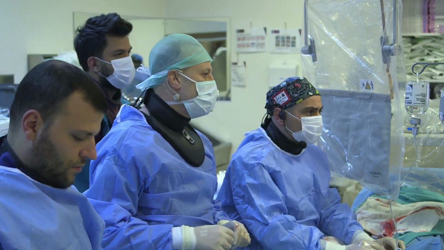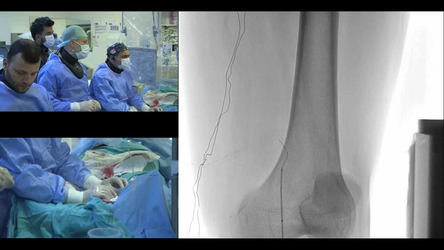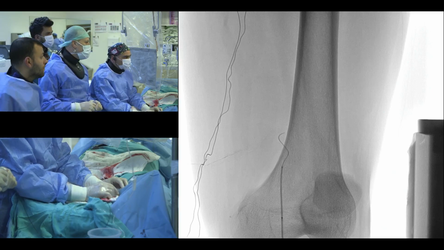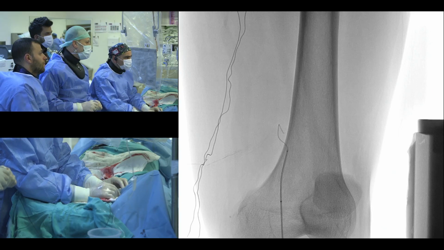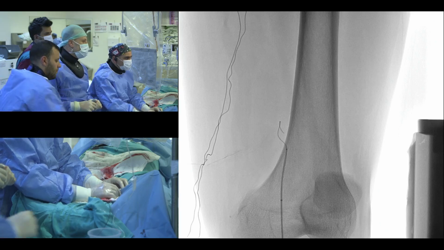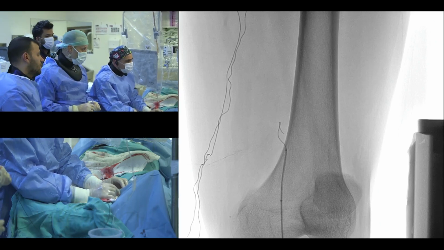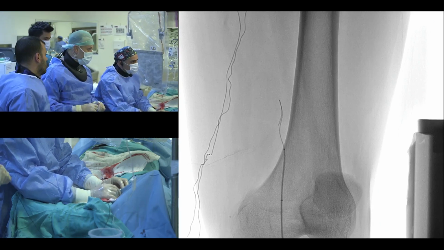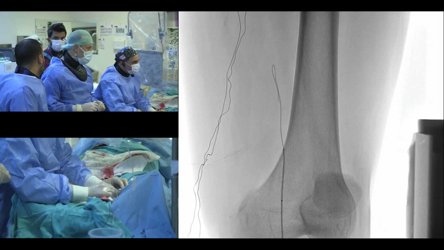Gel. Evet, loop'unu bir görelim. Küçük biraz loop yapsın. Küçük loop yapalım. Ersan, did you change the wire? Yes, this is Roadrunner 035.